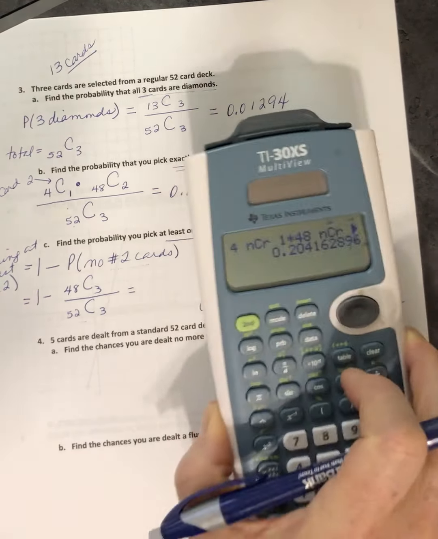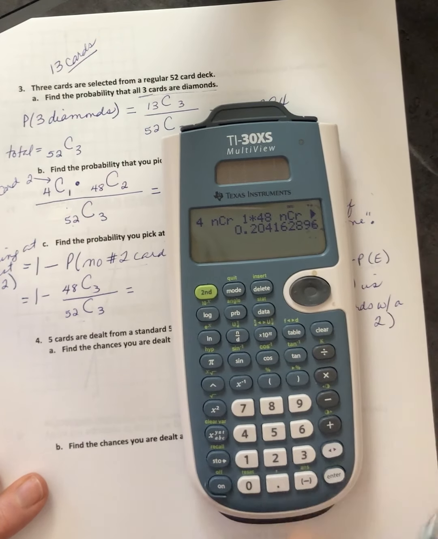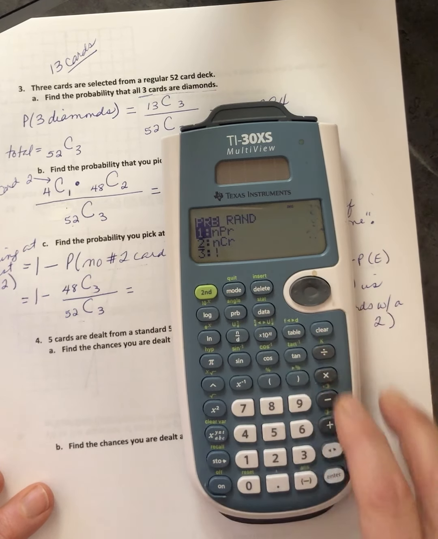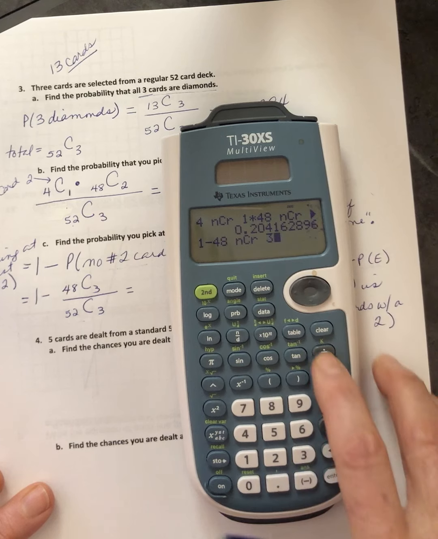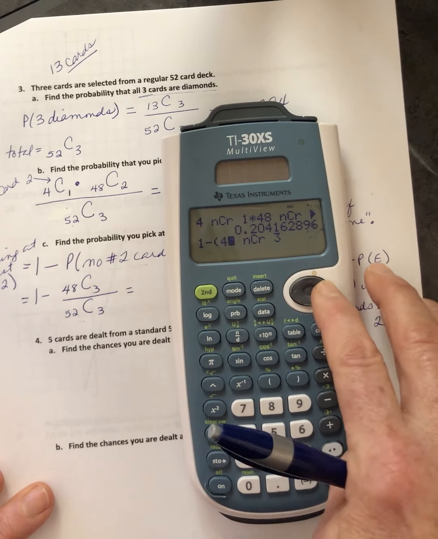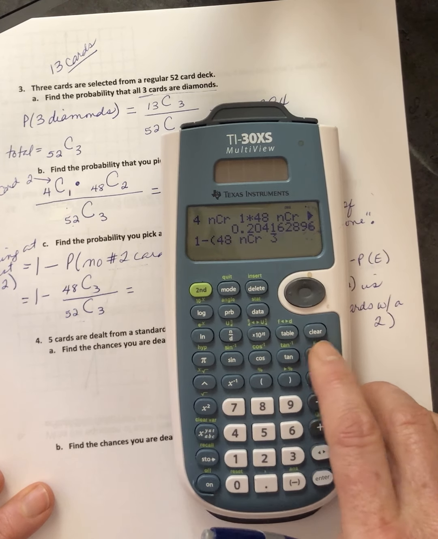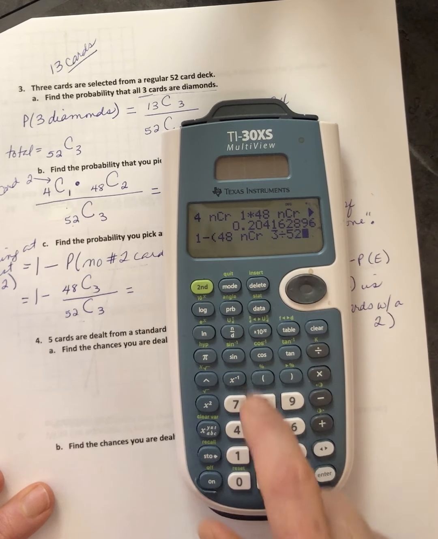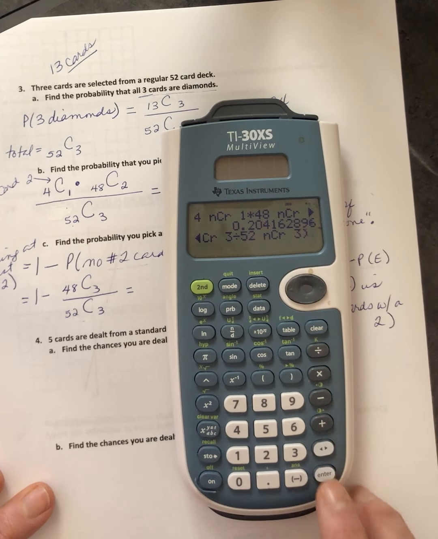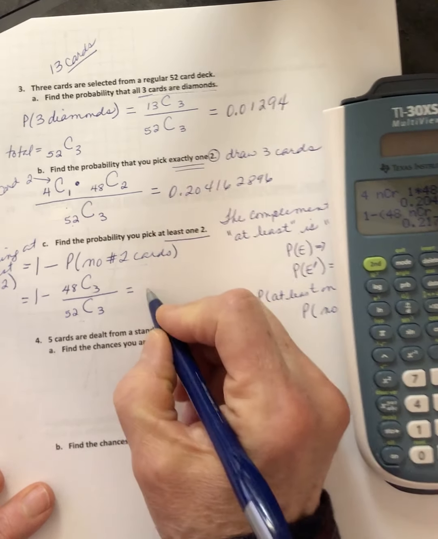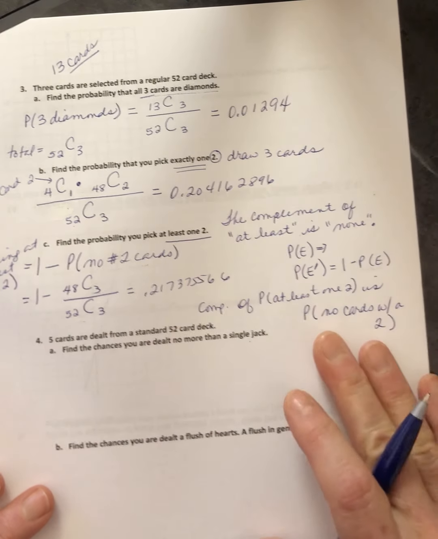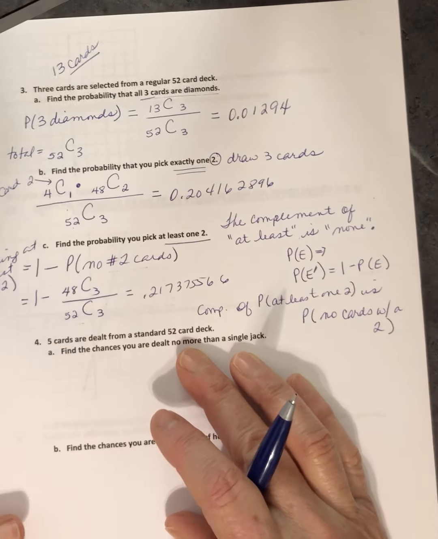And then when we enter that in the calculator, you can literally say 1 minus 48 choose 3. And I think on this one, just to make me feel better, I am going to try this with a parenthesis. And then that's 52 choose 3. Okay, so that's going to be 0.217375566, which is what I have on the other.